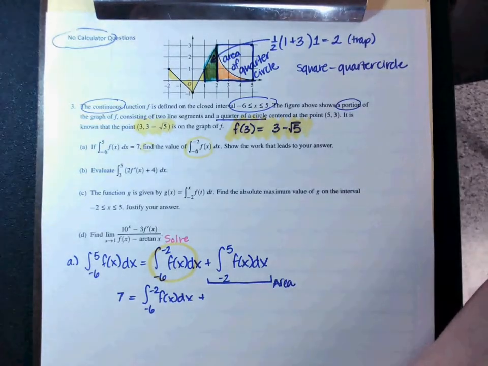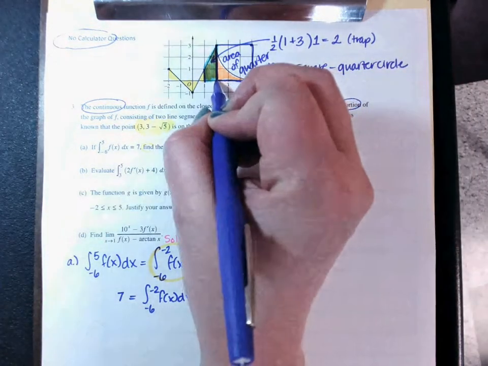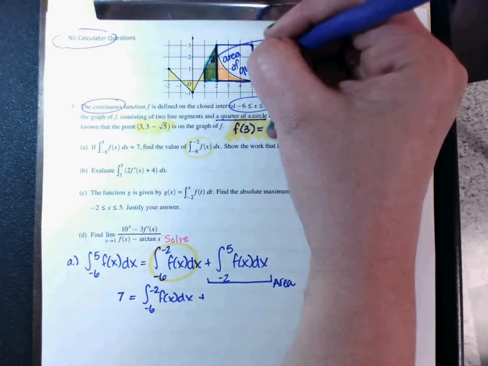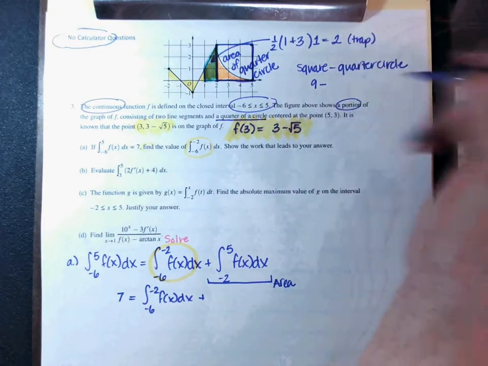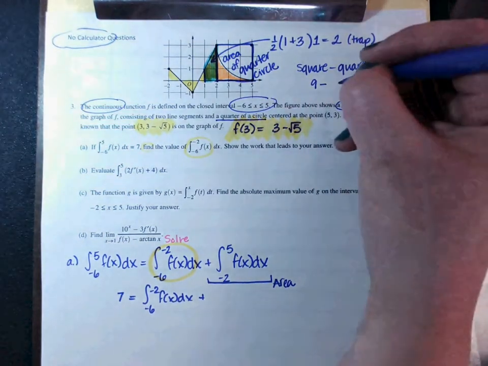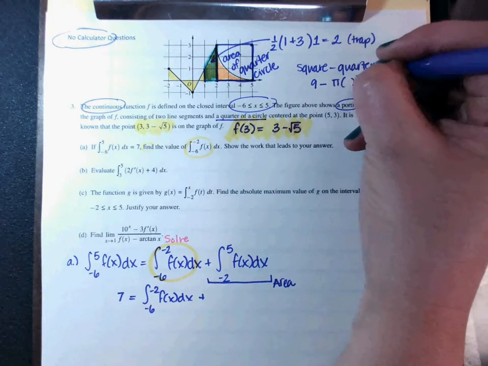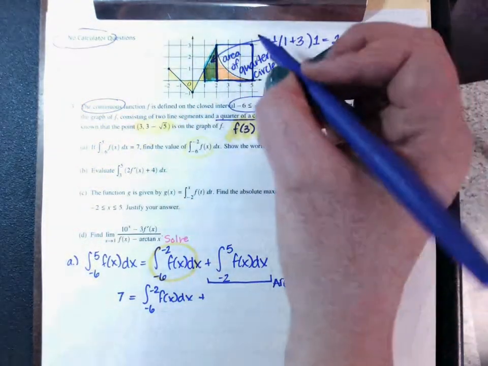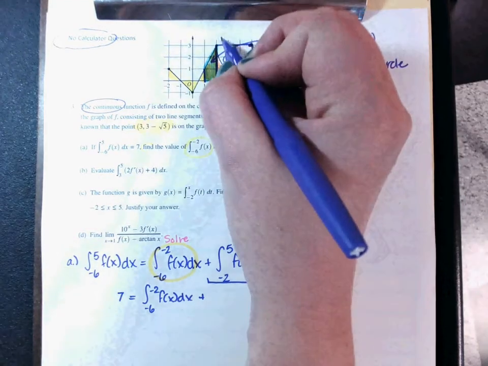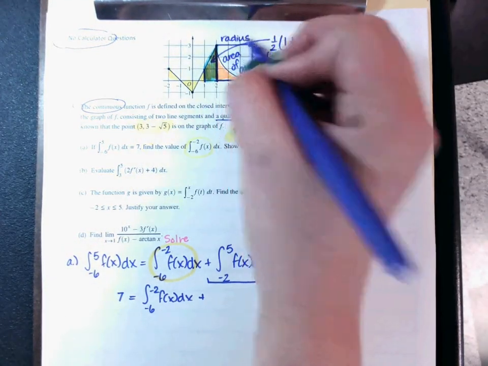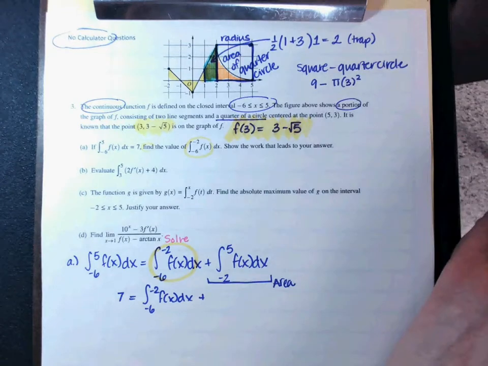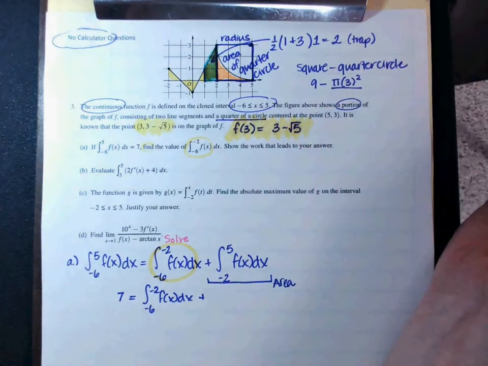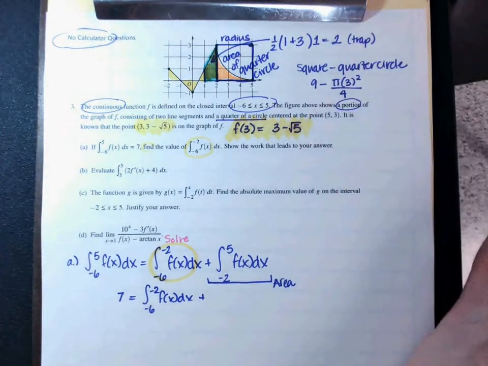Okay. So let's think about the square for a second. This distance is 3, this distance is 3. So that's 9 minus. Then for my quarter circle, it's going to be pi r squared, but my r in this case is 3. Okay, keep in mind that if this is the center, then this is my radius right here. So it'd be pi times 3 squared, but then keep in mind I'm not minusing the whole circle, I'm only minusing 1/4 of it.